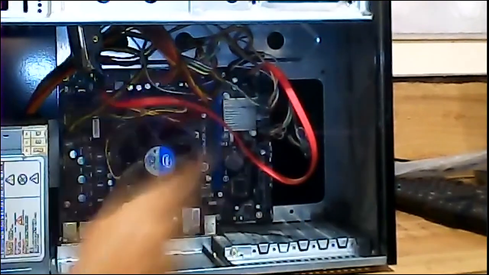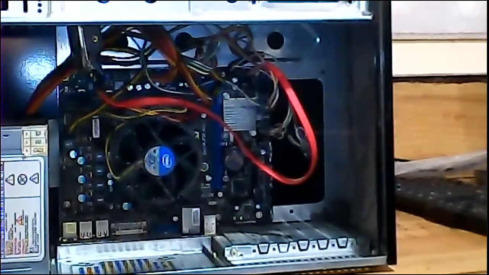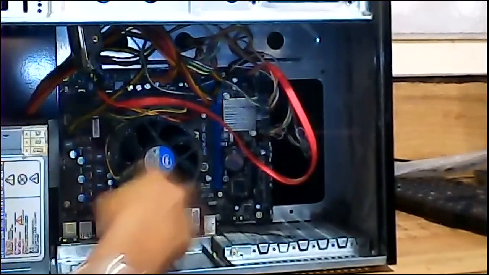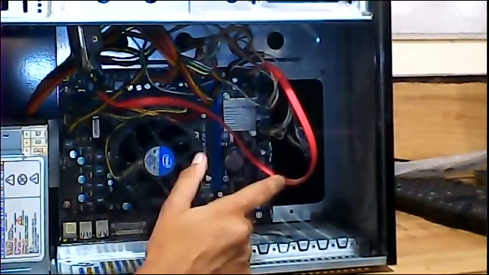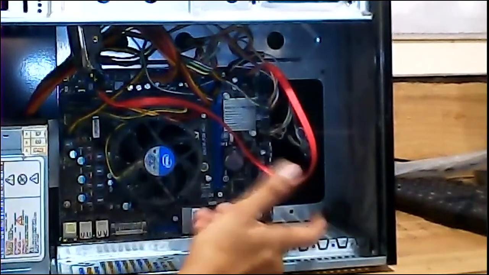And in this motherboard, we have some mouse and keyboard connectors. We have USB connectors with which we can connect USB devices. You know, USB stands for Universal Serial Bus. And in this motherboard, we have some parallel ports. We have some serial ports.